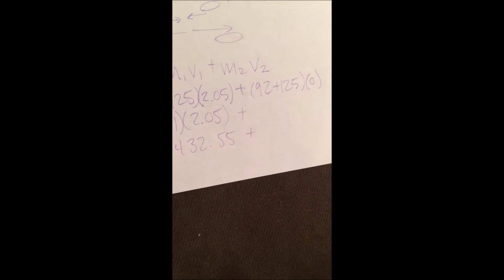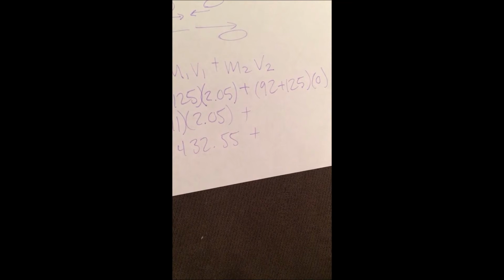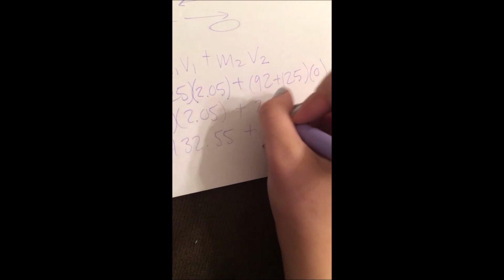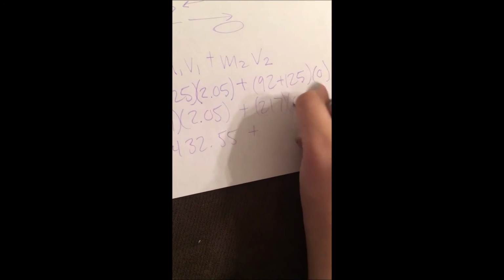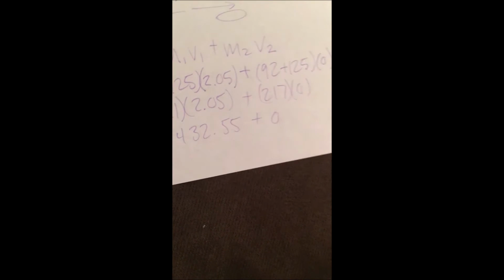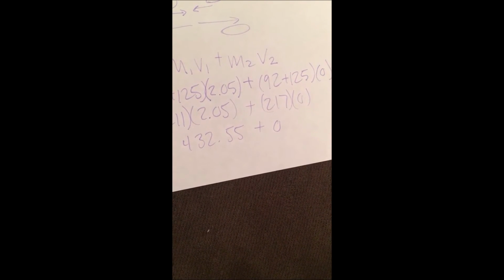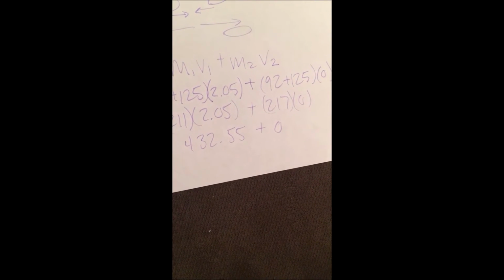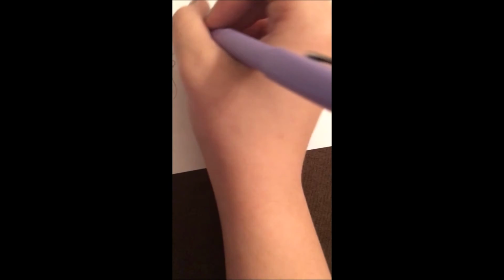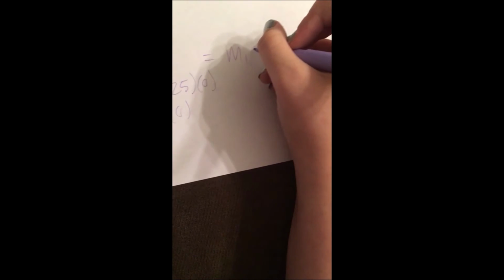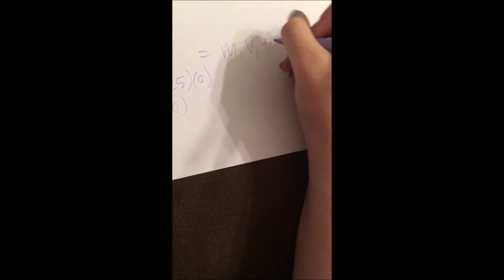Plus, we have 92 plus 125 is 217 times 0 is 0. So, now this side needs to equal the other side. So, we have again m1 times v1 plus m2 times v2.